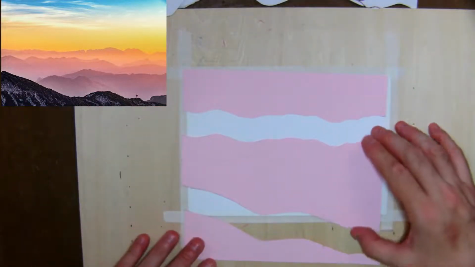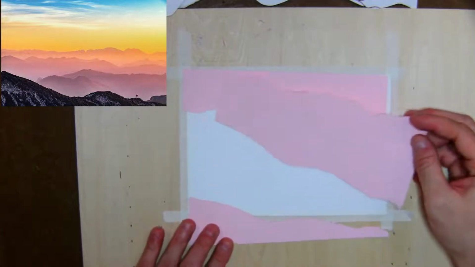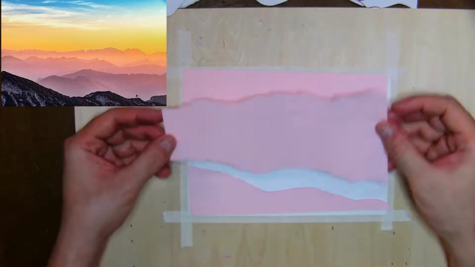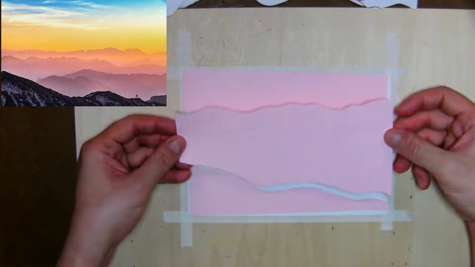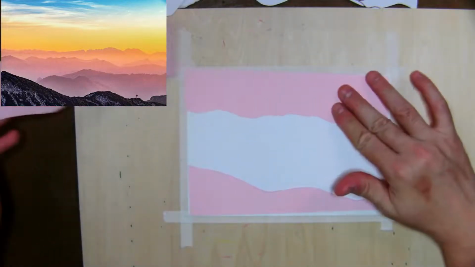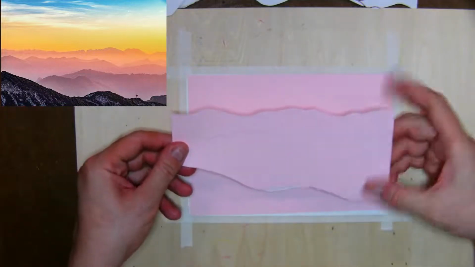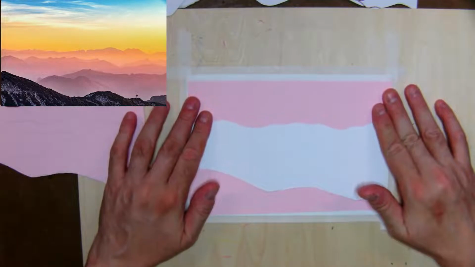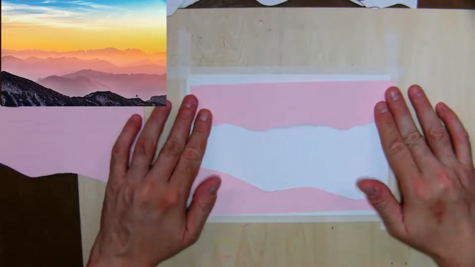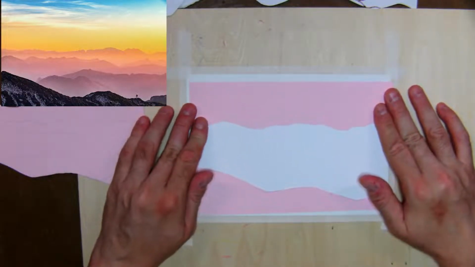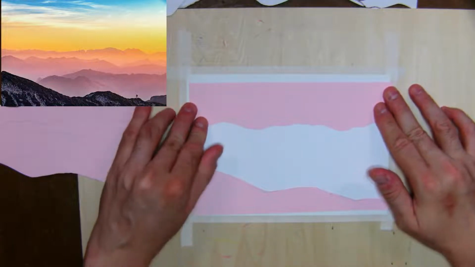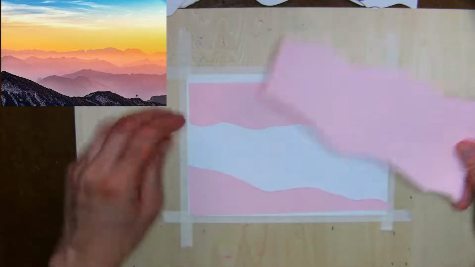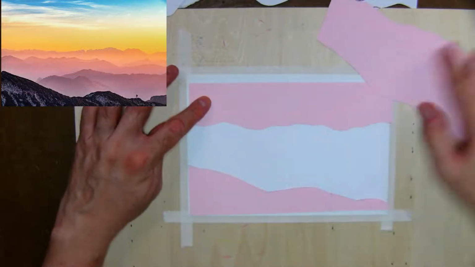Now the good thing about this is that I can still adjust things as I go, especially with the center part here. If, while I am doing this, I feel like maybe this part is too much, I can move this piece a little bit further down to give me a little more sky, and it will still not affect this because the shapes are still there.